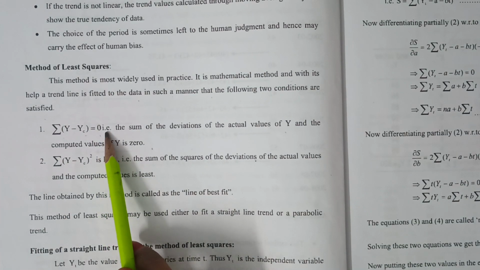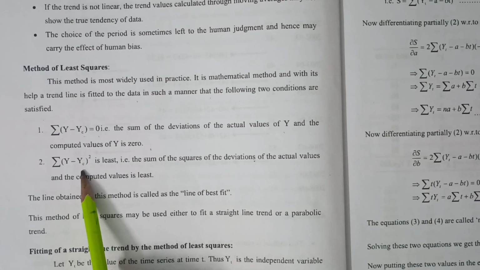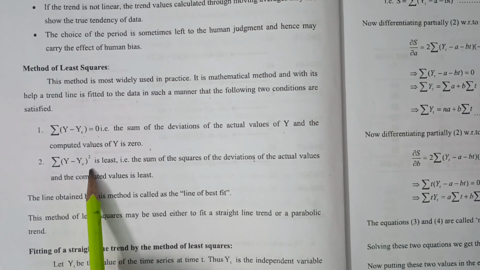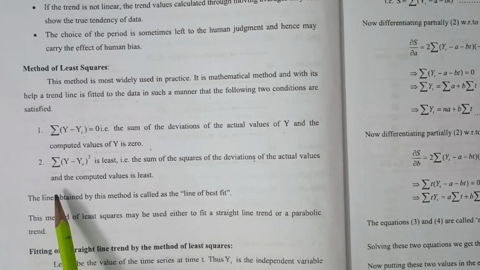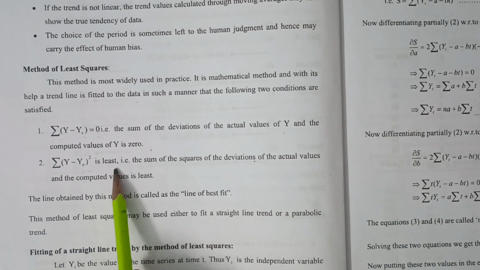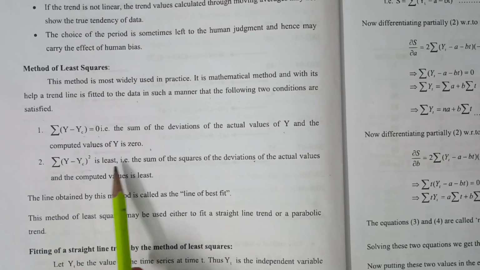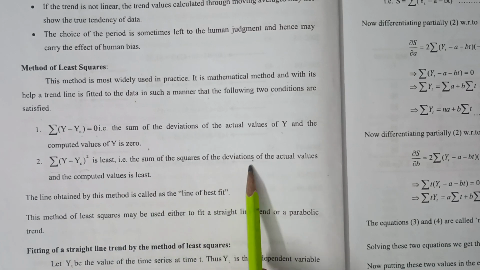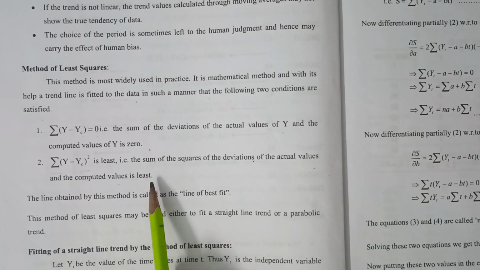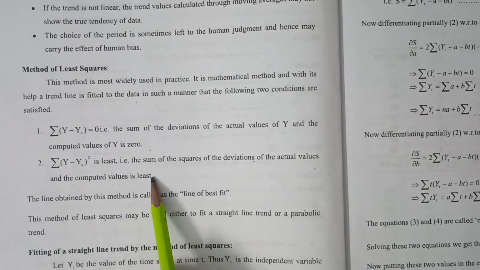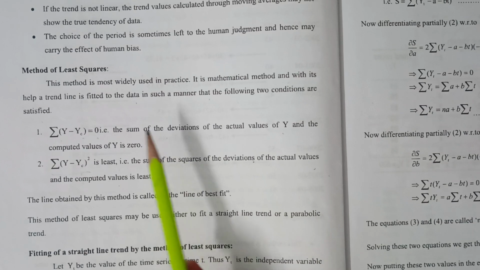That is the first condition. And the second condition is the sum of the squares of the deviations. This term is defined as the sum of the squares of the deviations should be least. The sum of the squares of the deviations of actual values and the computed values is least. If these two conditions are satisfied, then we can draw a trend line using the data.